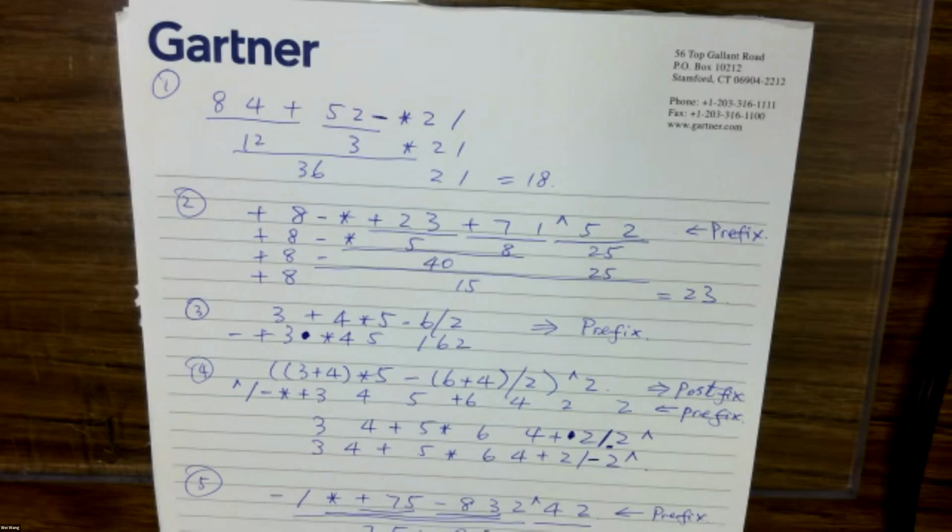3 plus, right? 3 plus this part. So we put plus, the addition, in front of those two terms, right? And then we do the subtraction. Again, we put the subtraction in front of everything. This is prefix, right? So there you got the prefix.